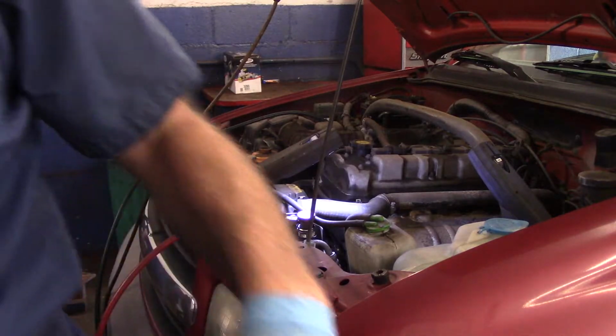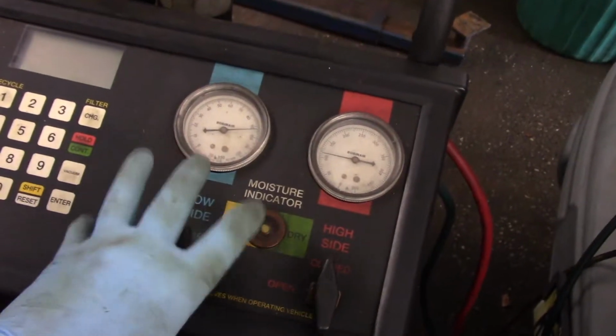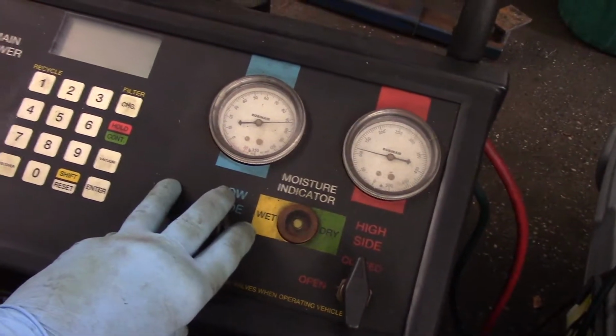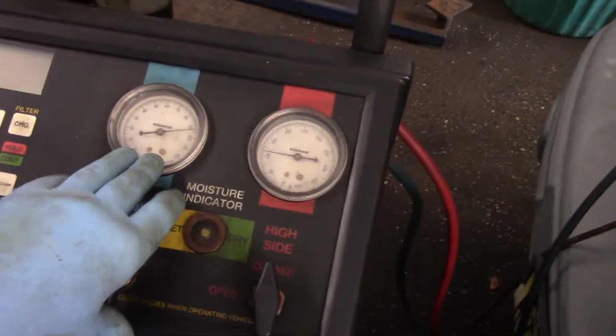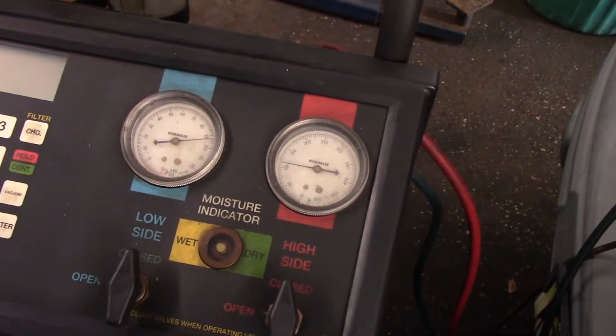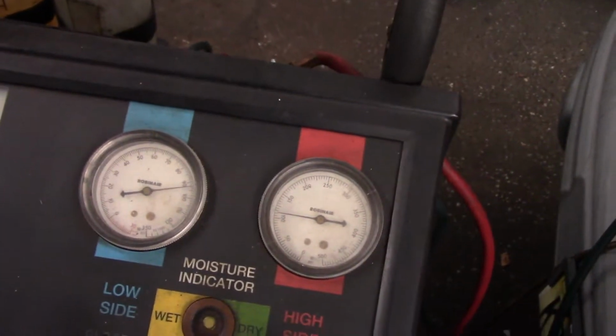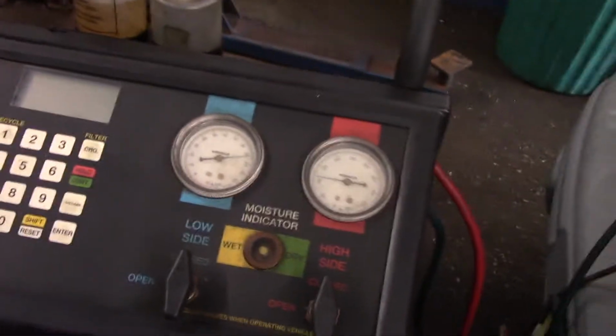Let's see what our pressure looks like here. Now, obviously if you don't have a machine like this, you can just get the gauges so you can actually check the pressure. But with this pressure in here now, that should be adequate to have the AC system turn on. So let's go in the vehicle and we'll start it up and we'll see what happens.